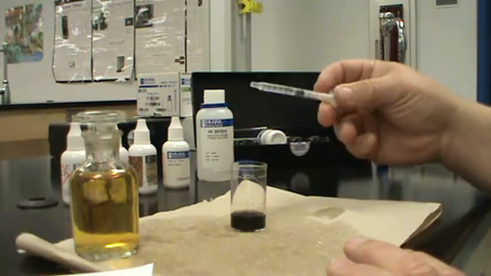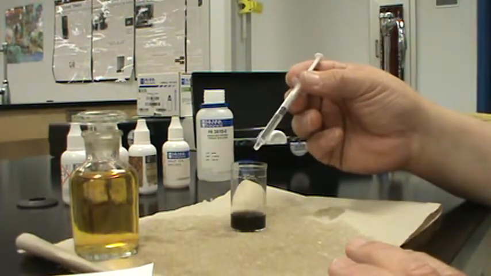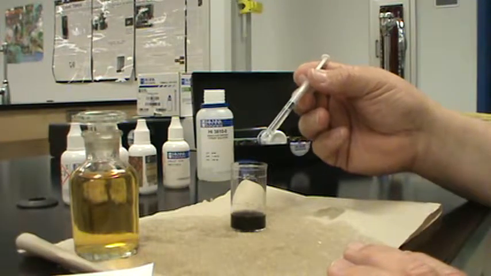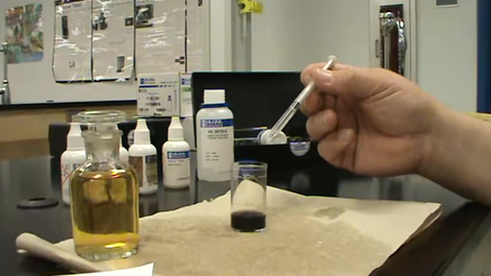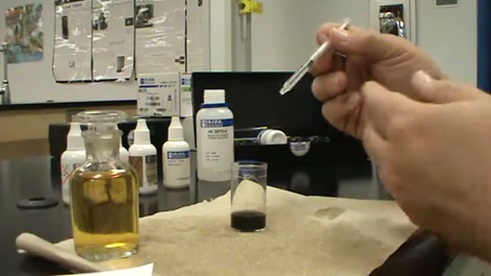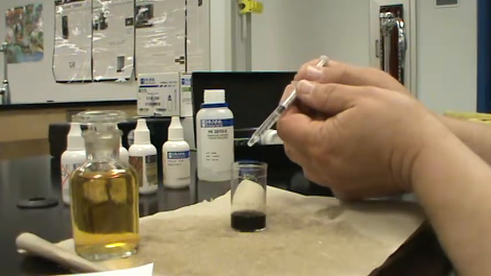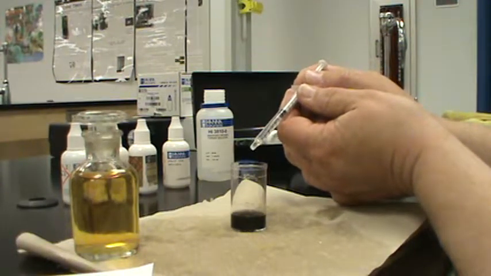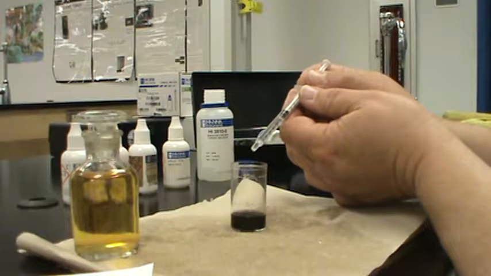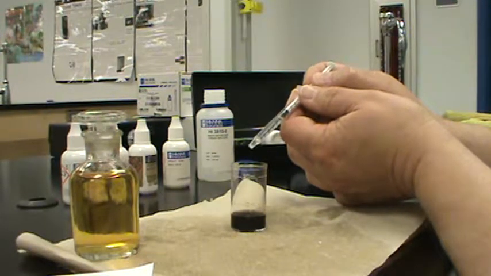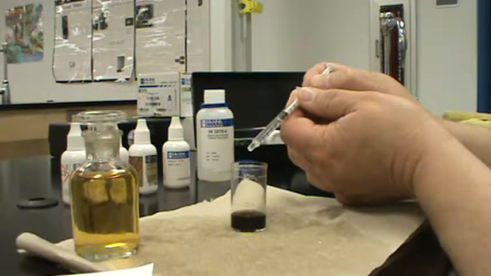Then we're supposed to add drops of our titration. Now remember, each drop is approximately 0.03 milliliters, so 3/100ths of a milliliter. So here we go. We're going to do this 2 drops at a time, and we're going to get this to change from blue to clear, and it's going to change all of a sudden. So we add our 2 drops.